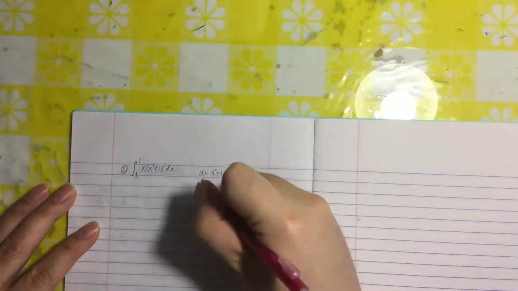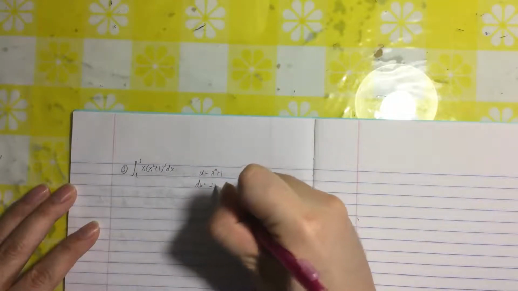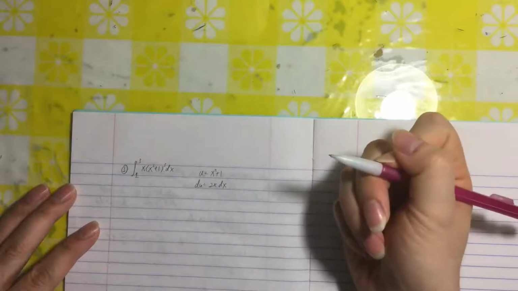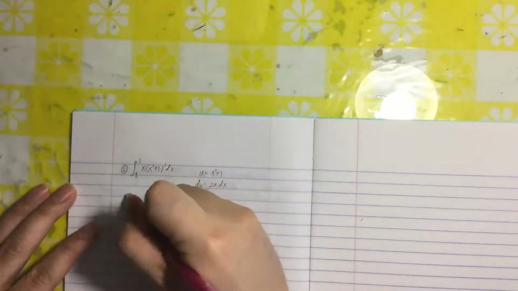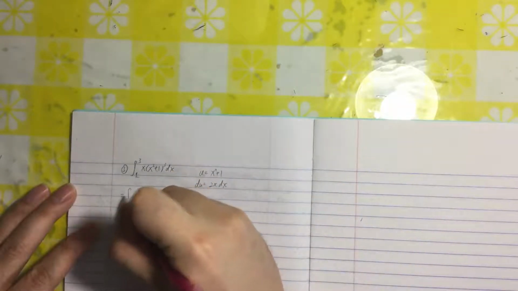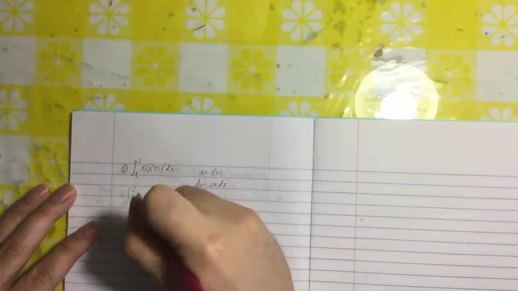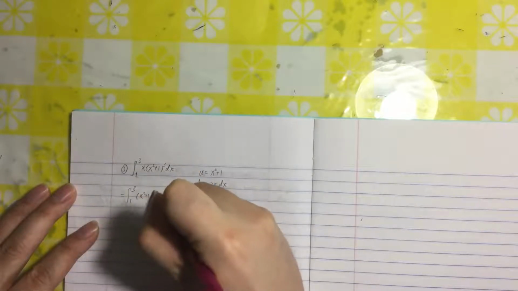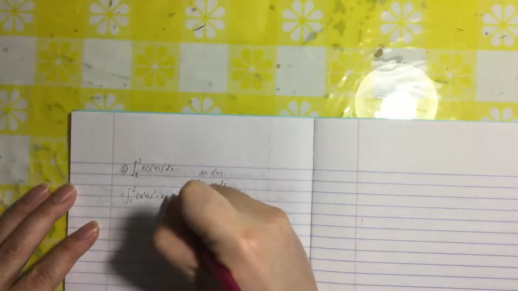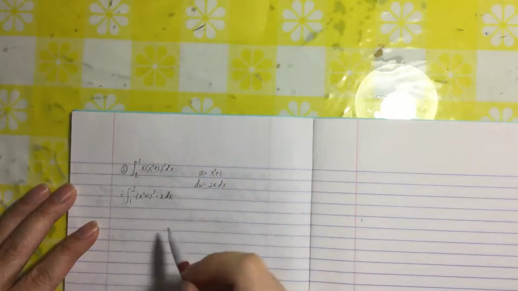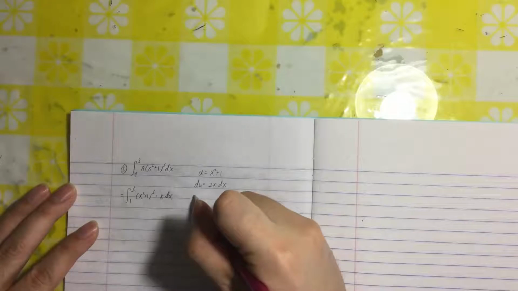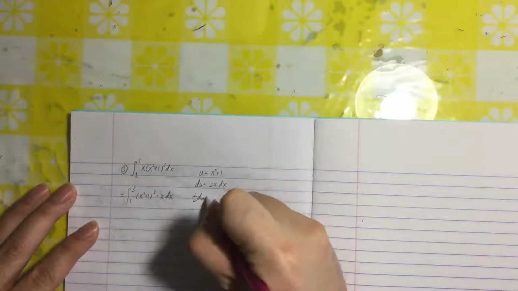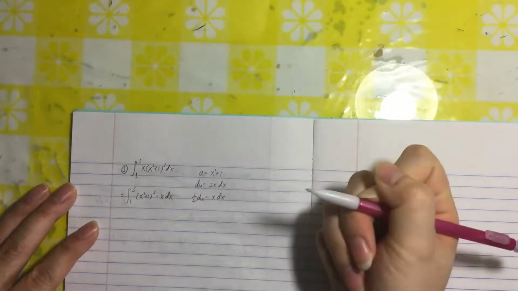Then find du. Here du is 2x dx. In the function here, we have x dx. We are missing a 2. So I can first of all put x and dx together. Since 2 is a constant, I can divide both sides by 2. So I get half of du equal to x dx.